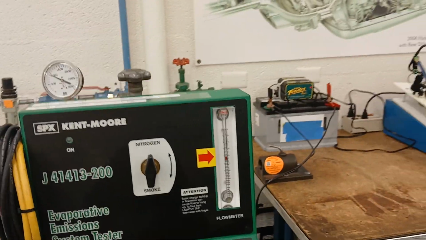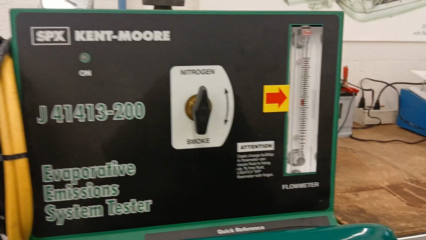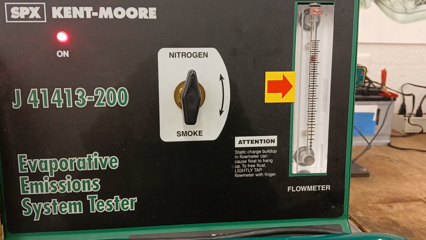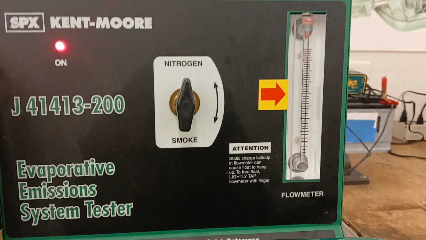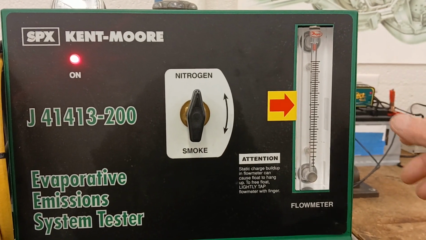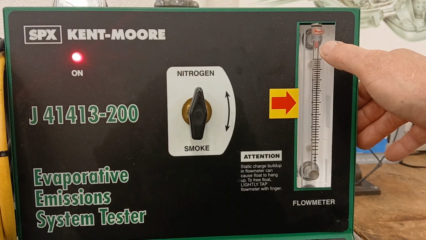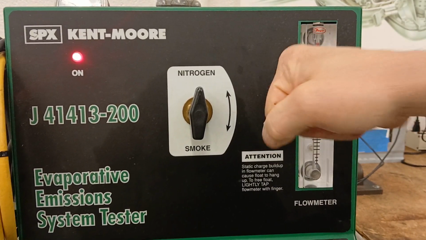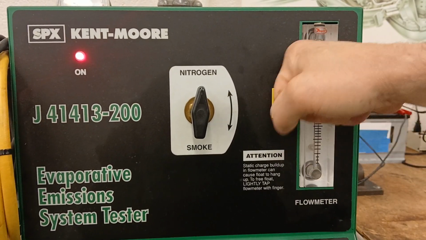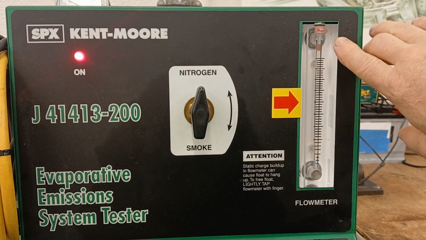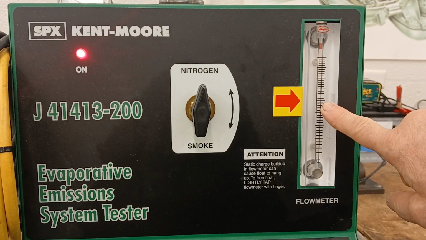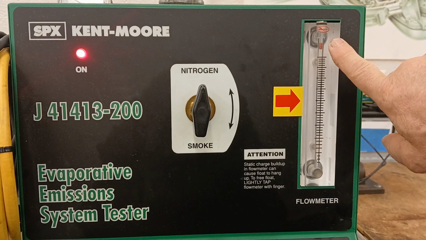So I'm gonna come back over here and turn my machine on. Remember, we got this thing calibrated to a 20 thousandths leak. So once I turn it on, you can see that little red pellet in there went all the way up to the top of my scale. So let's make sure it's not stuck. And that's where it stops. So this is my calibration point for a 20 thousandths leak. This is where we stop.